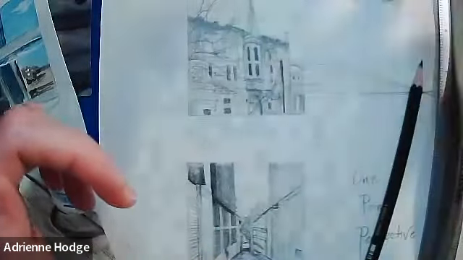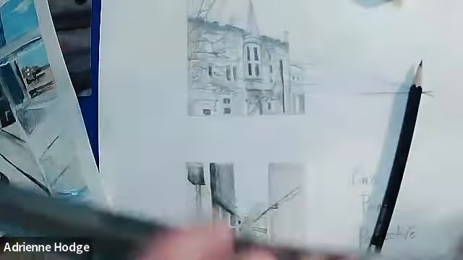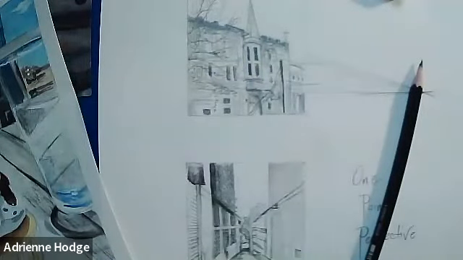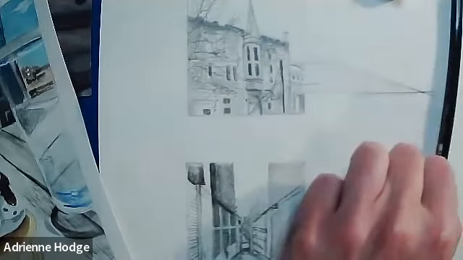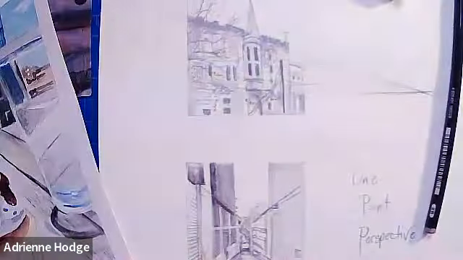I've got a synthetic eraser, and I've got a Westcott ruler that I like. It has this little wedge thing in the middle so it's easier to move around. And then we've got the reference photos, and you're going to want a sketchbook. I am going to be using this sketchbook. One moment. Let me close it a little bit to show you the cover. We're using the Canson drawing sketchbook.